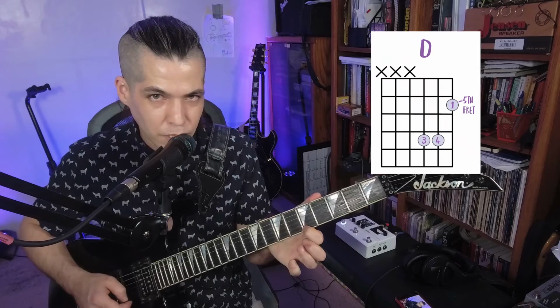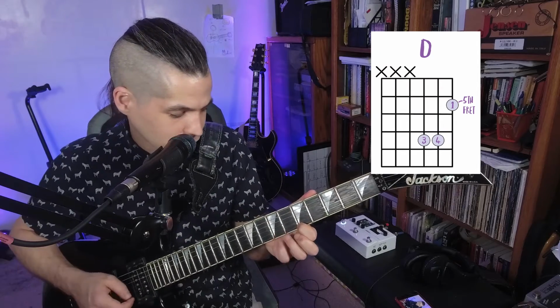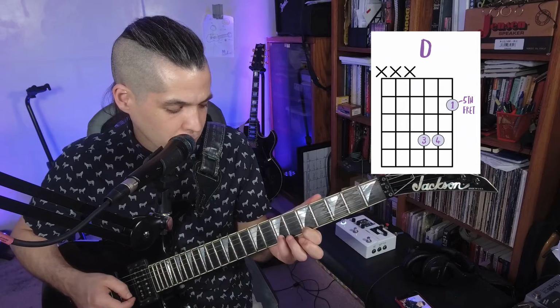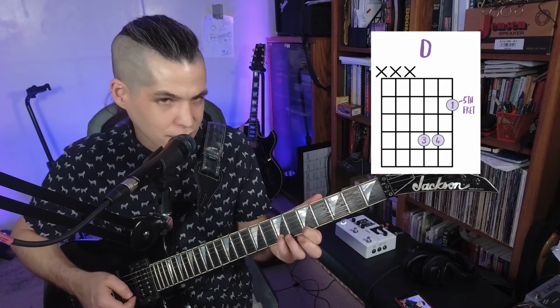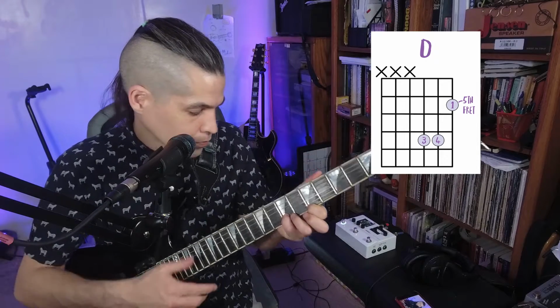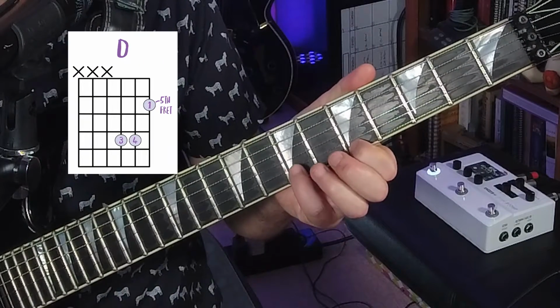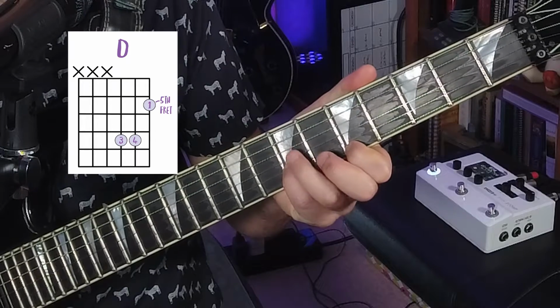For this one, we're going to play first finger on the 5th fret, but we're not going to bar it. We don't have to bar it this time. We're just going to play this first string on the 5th fret. And then we're going to use our pinky on the 7th fret of the 2nd string. So the next string up, we're going to the 7th fret. Let me zoom in there. So we're going 5th fret of the 1st string, 7th fret of the 2nd string, but we're using our pinky.